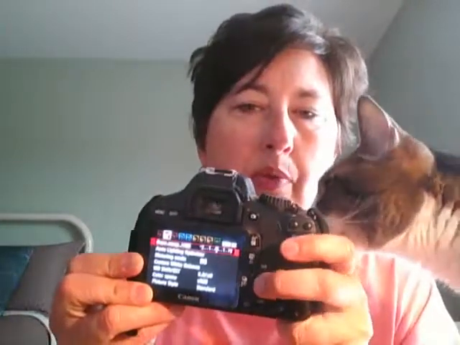Another way to do it is just through this menu here. It's on this one right here. It says at the top exposure, and once you press enter, you get the same thing, and you can set it. All right.